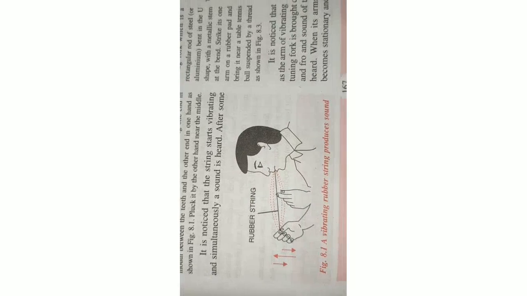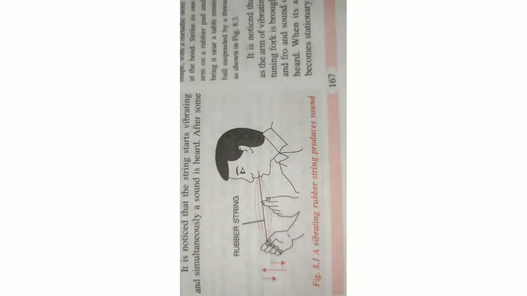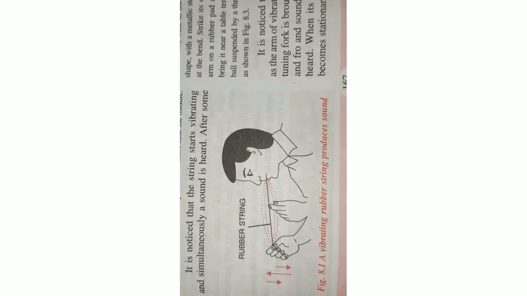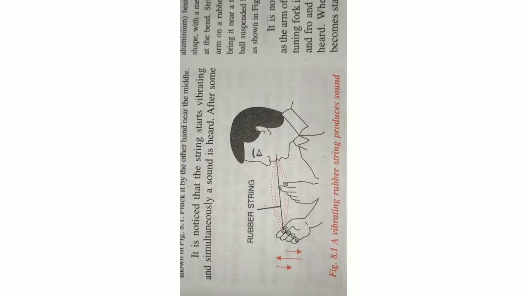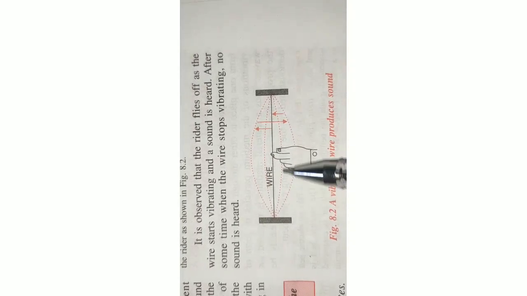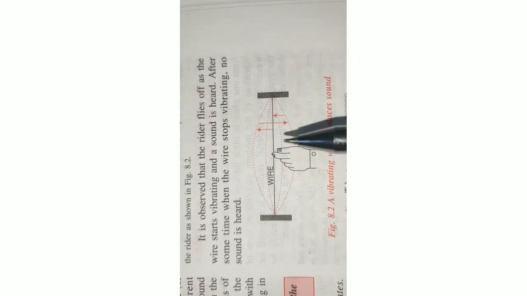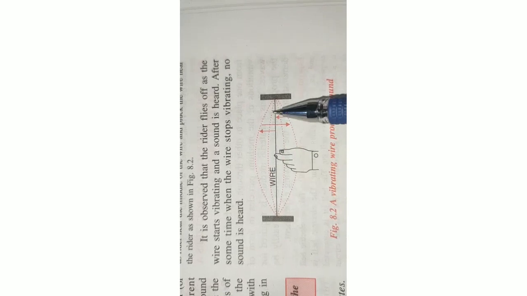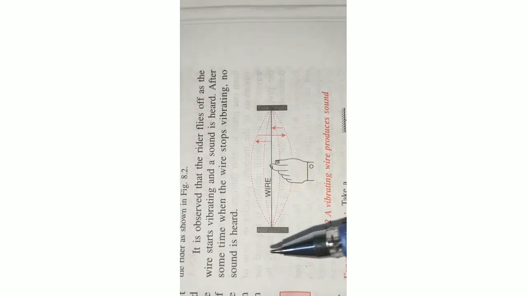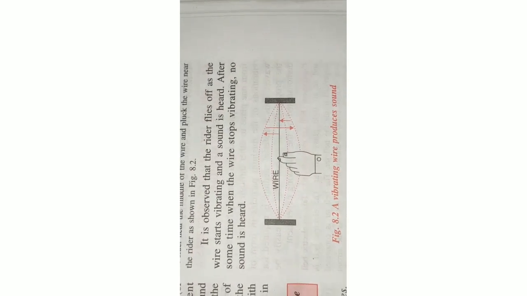Now in this way, the sound which is produced because of the vibration will be heard by us, and we will find that once the vibration of this rubber string stops, then there will be no more sound heard by us. Similarly, here also they have taken a string which is fixed at both the ends, and vibration is made by plucking the string. So once the vibration starts, again it will produce sound, and we can hear the sound as long as the vibration is still there in this string. Once the vibration stops, that means no more sound will be produced.